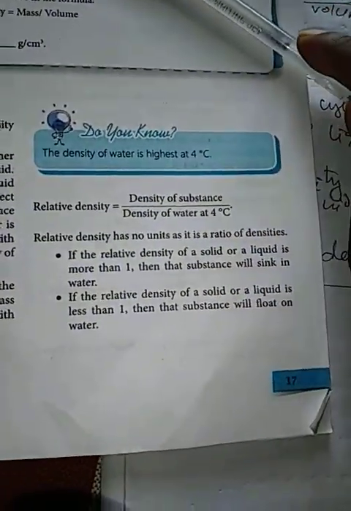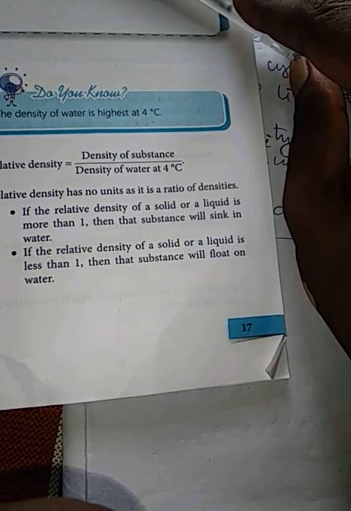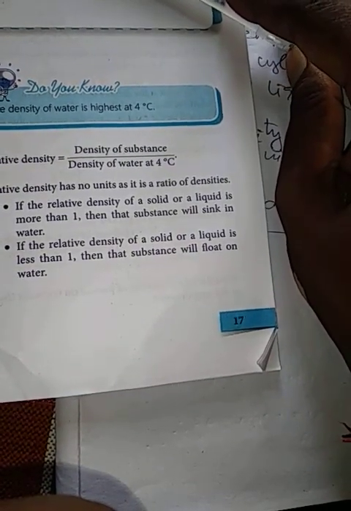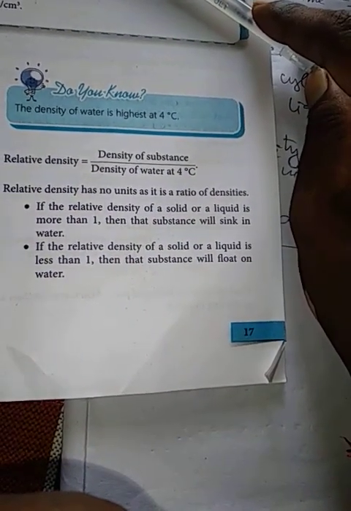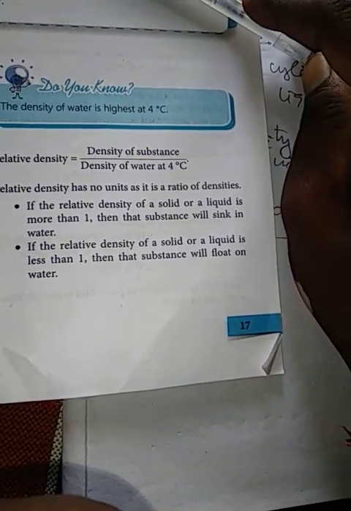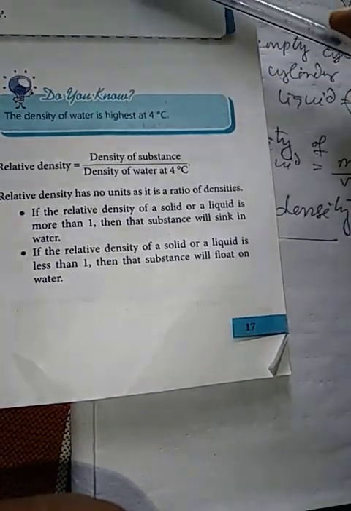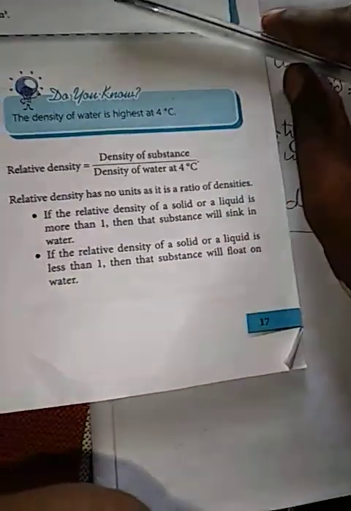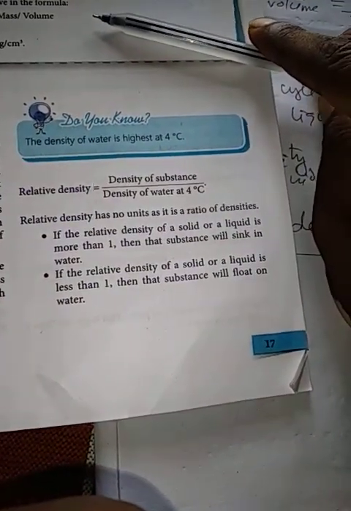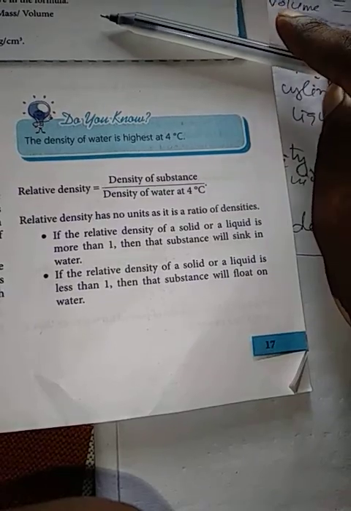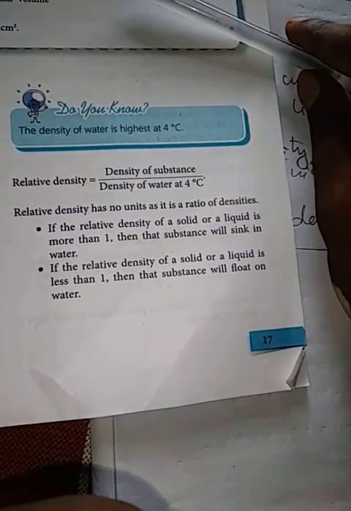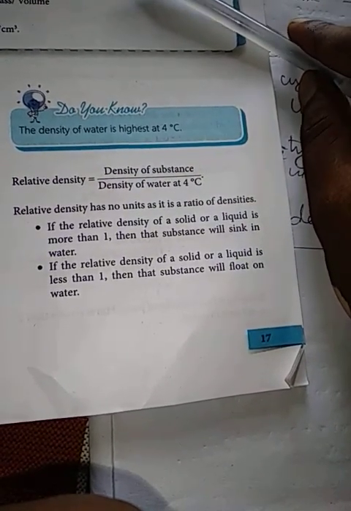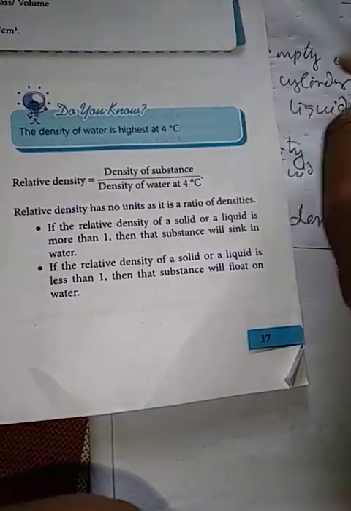Now, if the relative density of a solid or liquid is more than 1, then the substance will sink in water because the density of water at 4 degrees Celsius is 1. If the relative density of a solid or liquid is less than 1, then the substance will float on water.